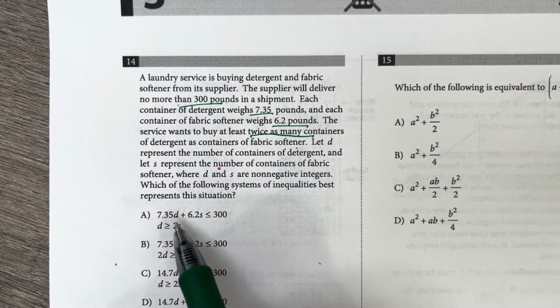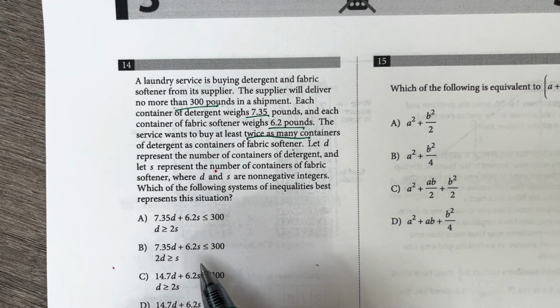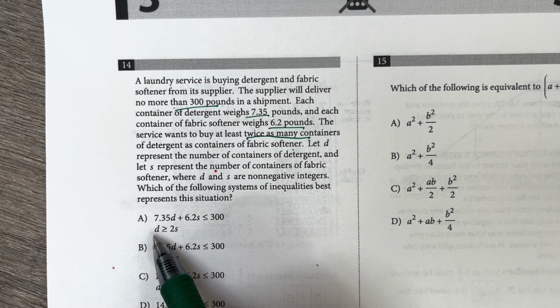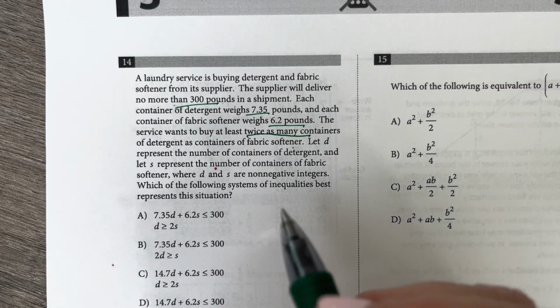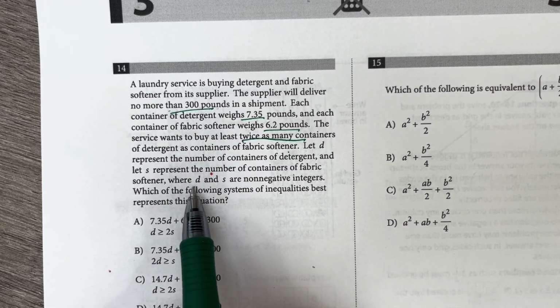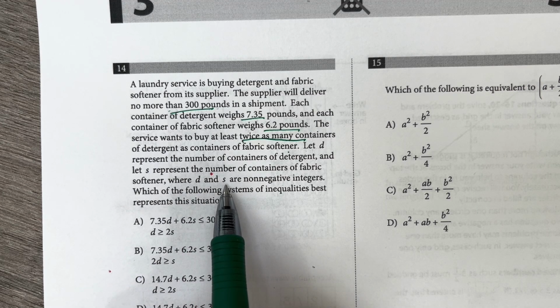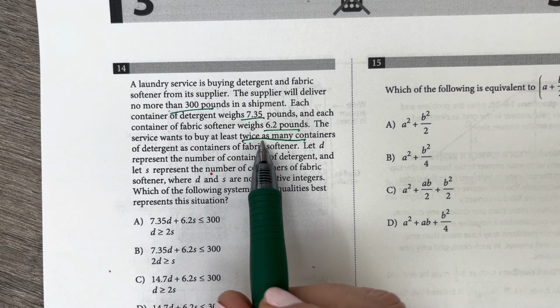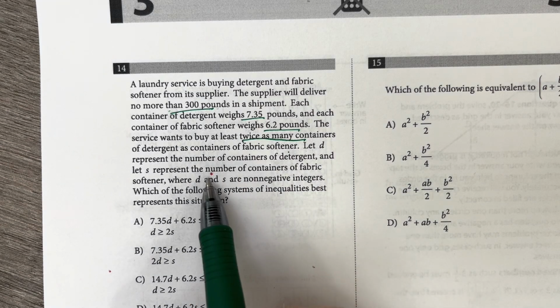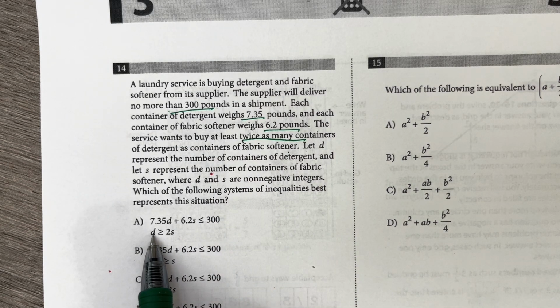Twice as many. If you look at the answers, they provide the variables: D is detergent and S is softener, right? And twice as many detergent, so detergent is more than twice the softener.